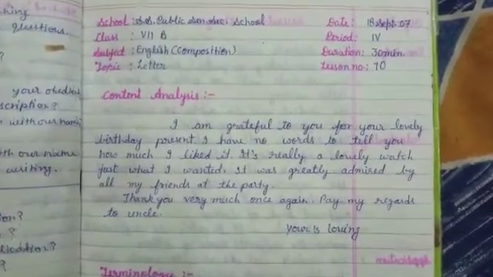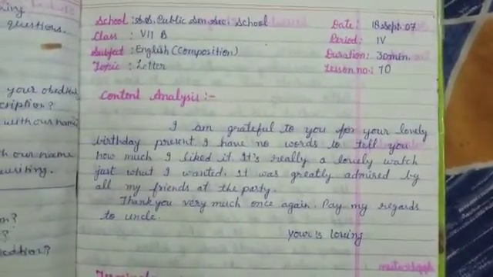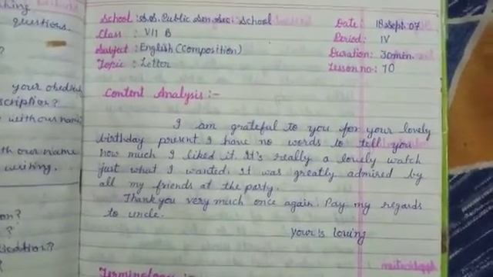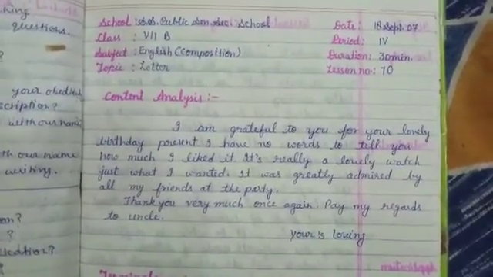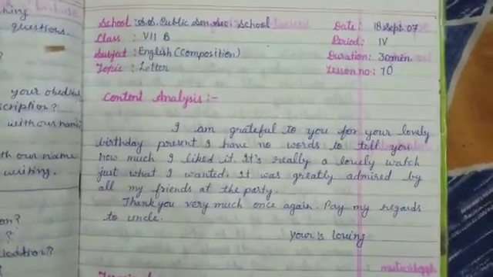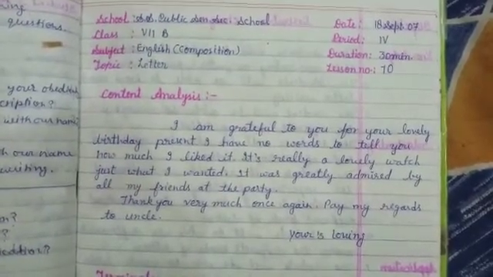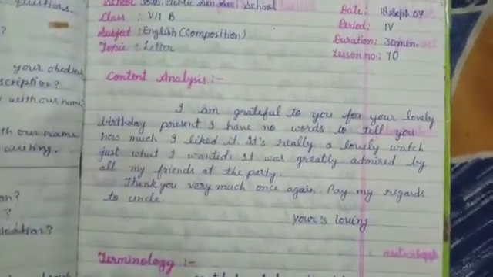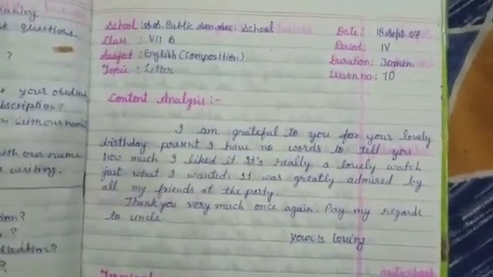The letter goes as this: I am grateful to you for your lovely birthday present. I have no words to tell you how much I liked it. It's really a lovely watch, just what I wanted. It was greatly admired by all my friends at the party. Thank you very much once again. Pay my regards to uncle. Yours lovingly.